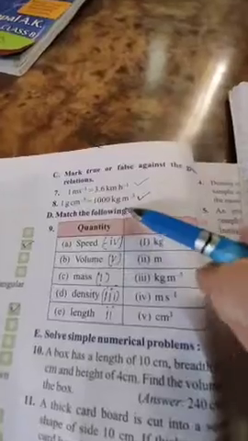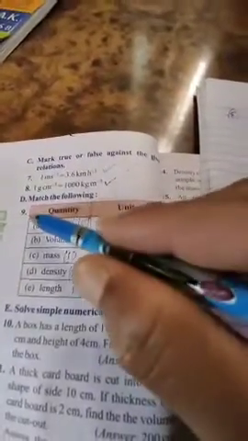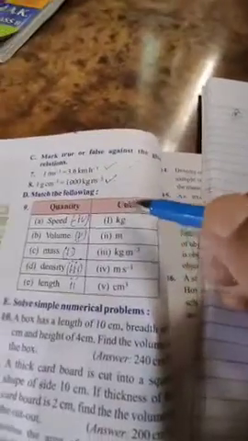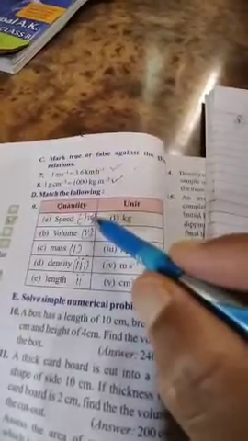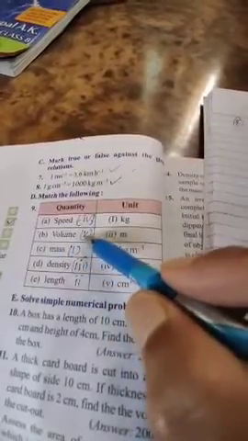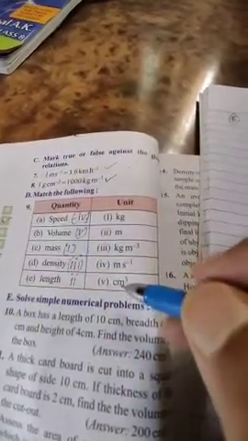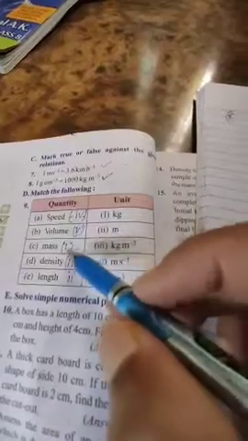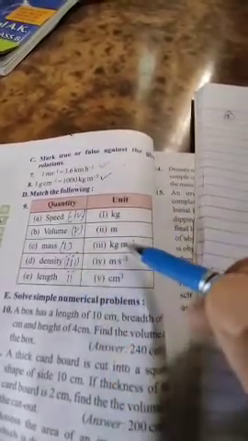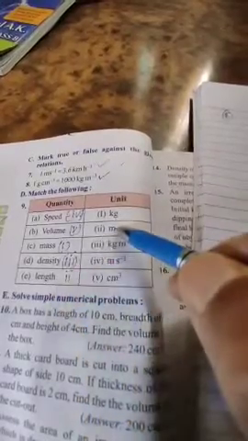Now the next is match the following. It is given quantity and here it is the unit. Now the first one is A, that is speed. The unit of speed is meter per second, that is 4. Now the next B part, that is volume. The CGS unit of volume is centimeter cube. Then mass is kg, density is kg per meter cube, and the length is meter. You can note down it. I hope you have noted down.